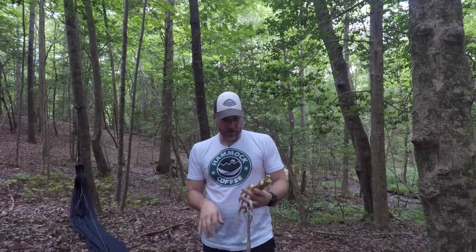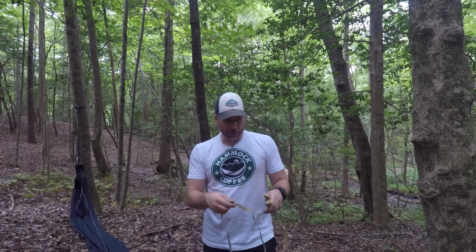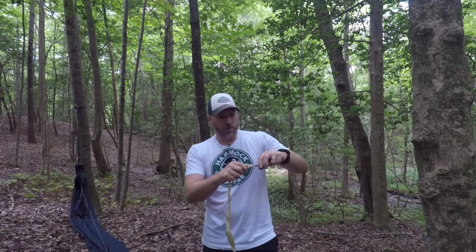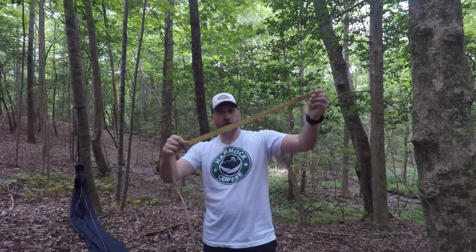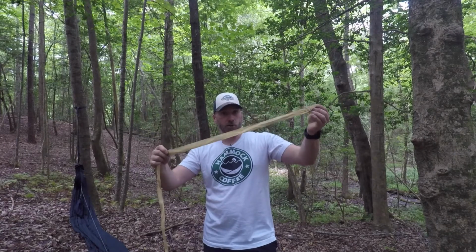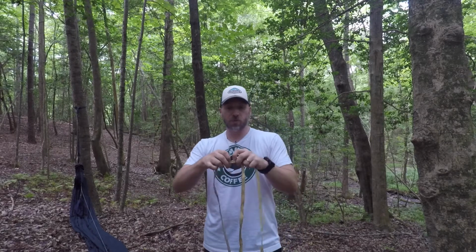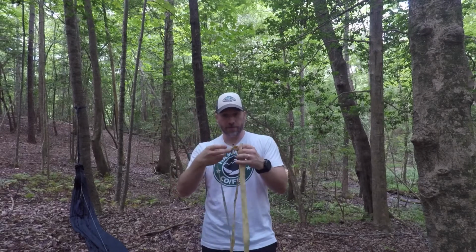So now let's take a look at another option. This is one of my favorite options. I used this one for quite a while, and it consists of 2 parts. This one is a 7-foot Kevlar tree hugger, and the reason it's a tree hugger and not just a tree strap is that it has loops on both ends. A tree strap only has a loop on one end, a tree hugger has loops on both ends. And to this tree hugger, I have attached mule tape.